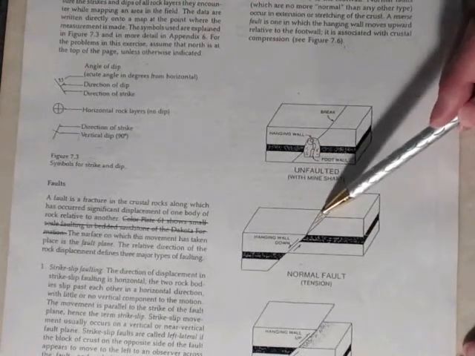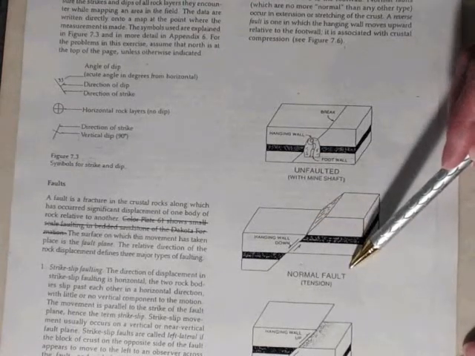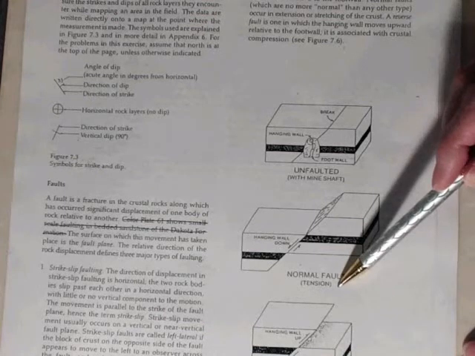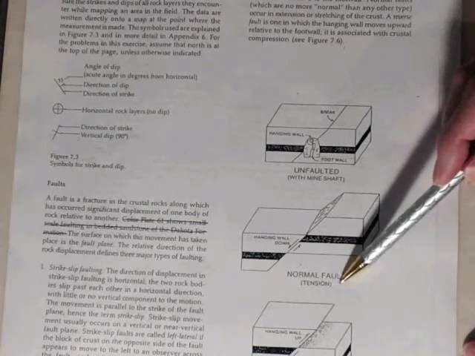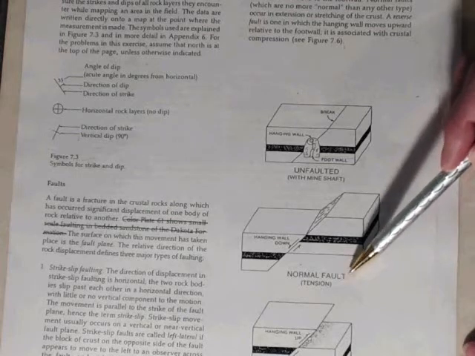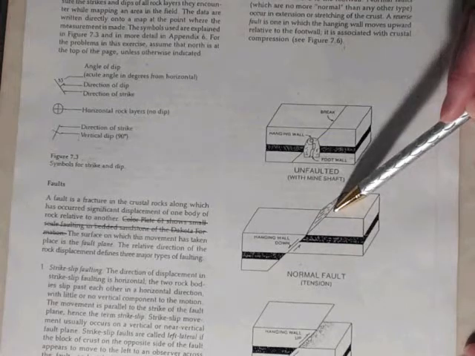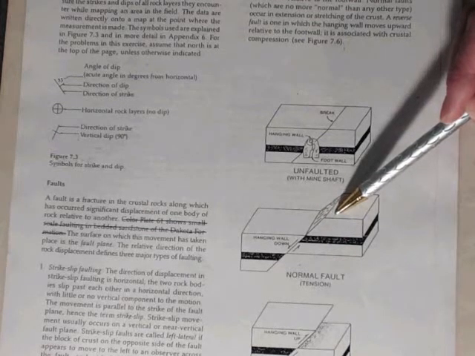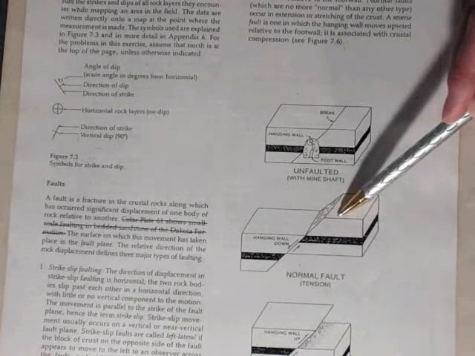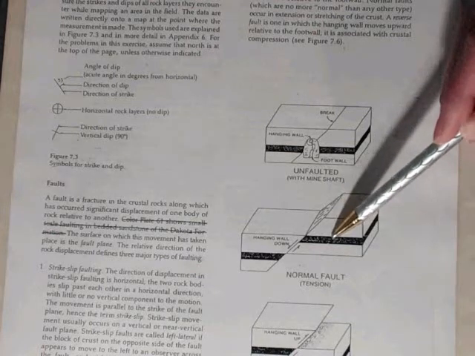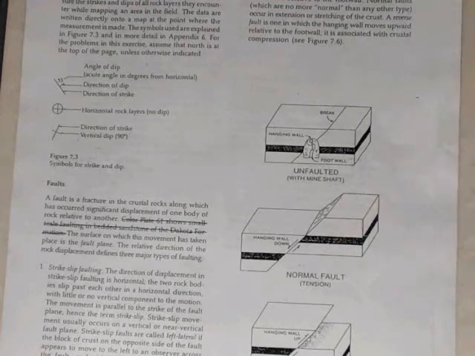So notice in this one, this is a normal dip slip fault, and it is caused by tension. So make a note of that, tension. So anytime we pull apart the crust, you're going to get a normal type of dip slip fault when the motion is vertical like that. Hanging wall moves down. That's a normal dip slip fault.